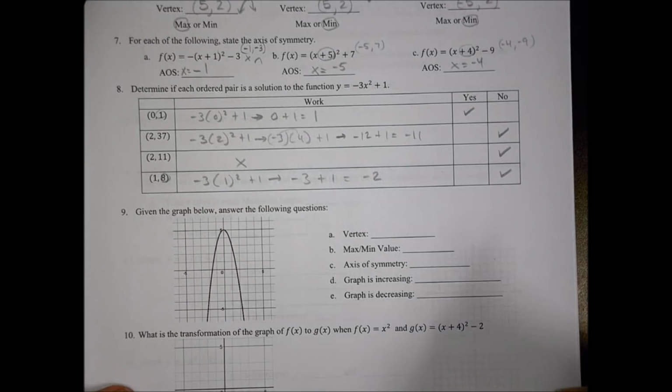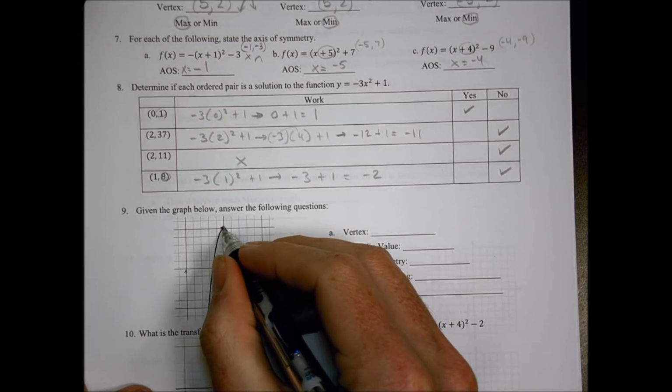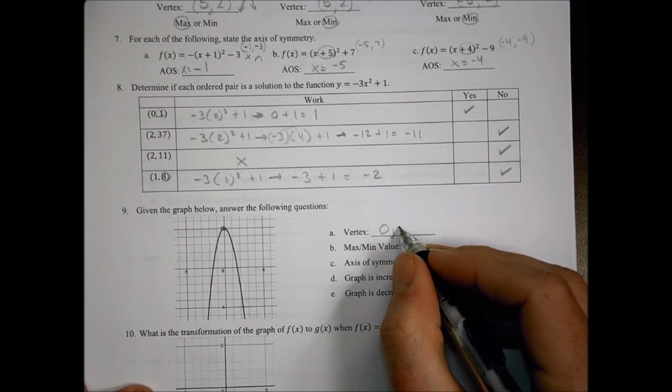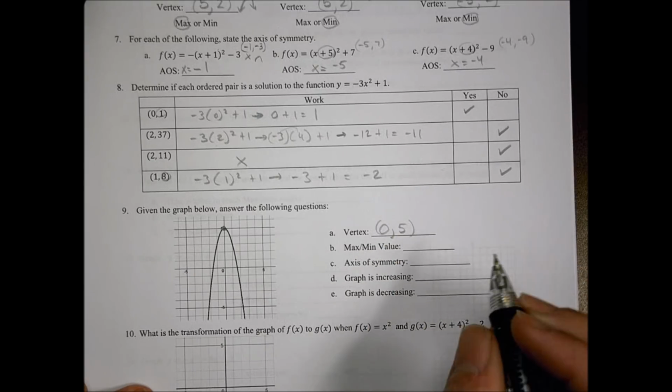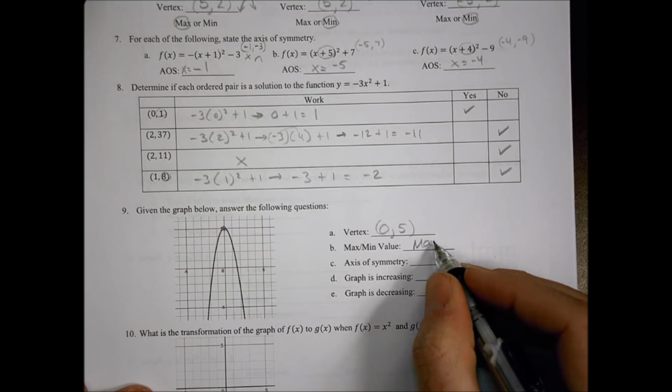Given the graph below, answer the following questions. All right, what's the vertex? The vertex seems to be right here at that point, which looks like it is at (0, 5). Is that a maximum or minimum? Well, that is the top value. That's going to be a maximum.